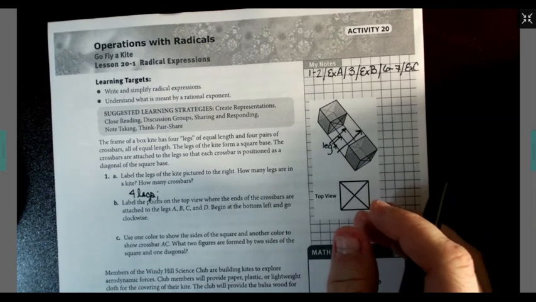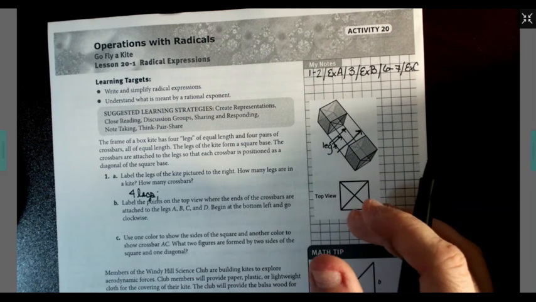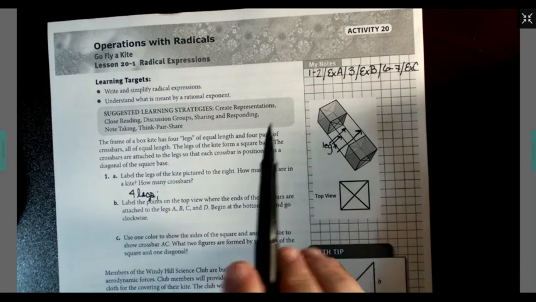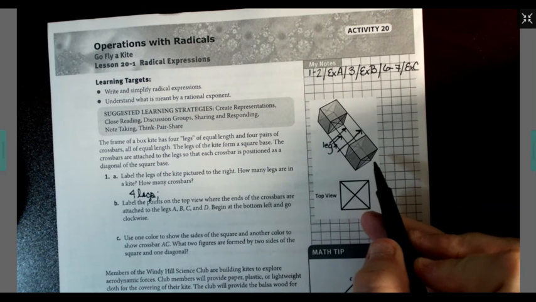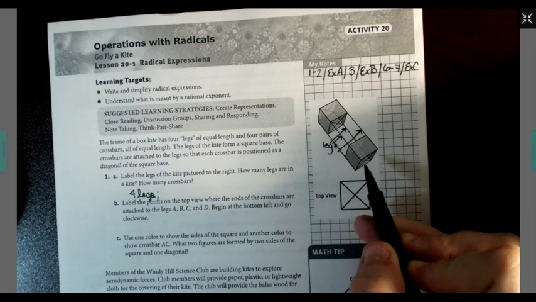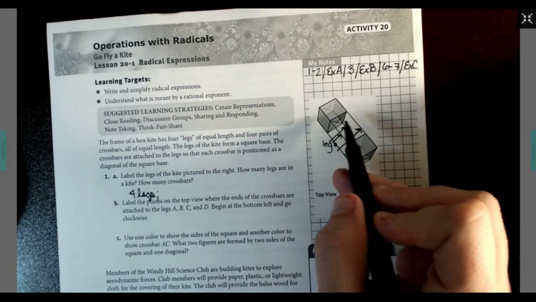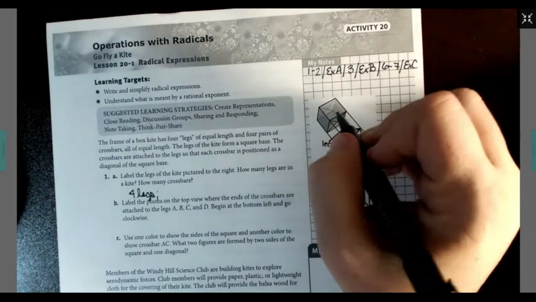It says, how many crossbars are there? Now, crossbars, they said those were the diagonals of the square bases. Here's a square base. These are my diagonals. So these pieces right here are my crossbars. And how many of them are there?